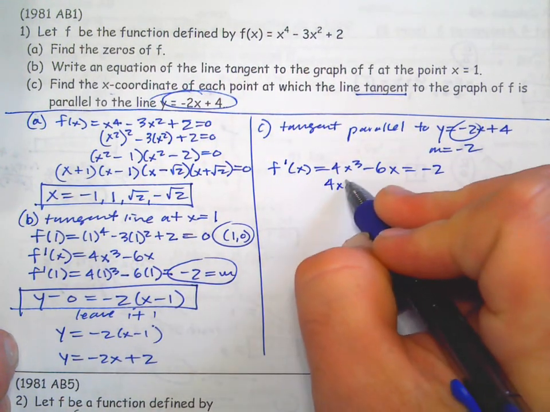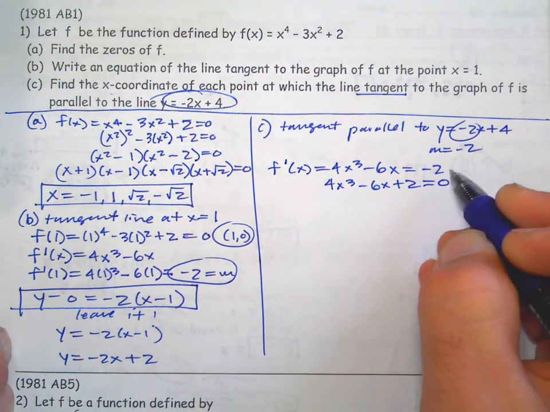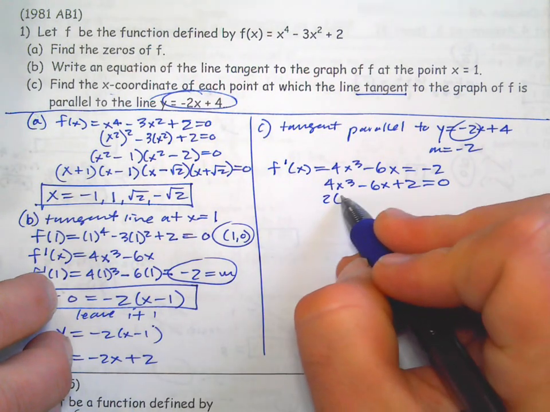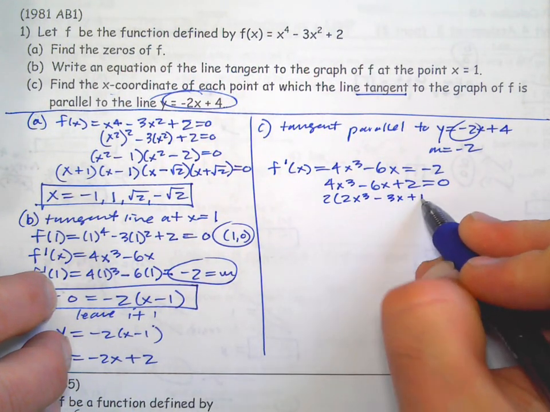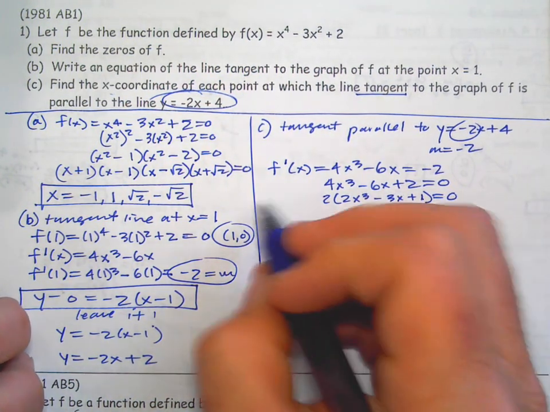So we've got to solve this equation. Move everything inside, one side equals 0. We could take 2 out, which should make any technique we use next easier. Okay, now I think we've got to do the rational root theorem.